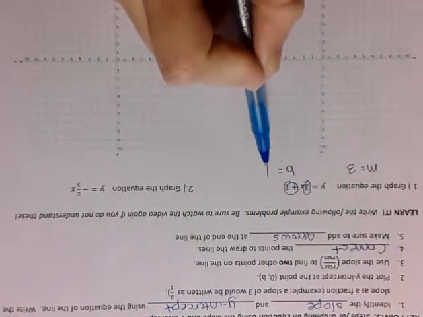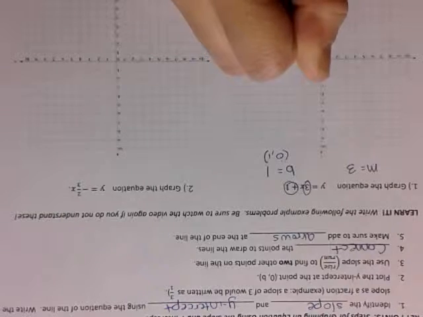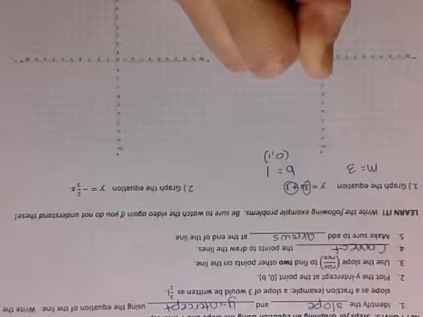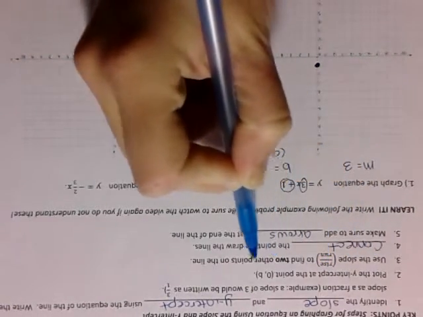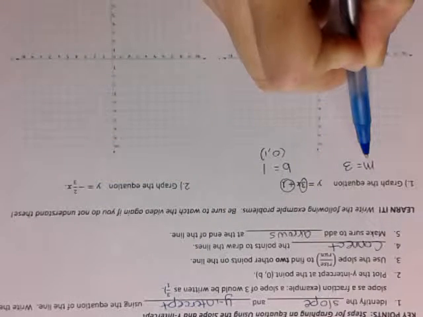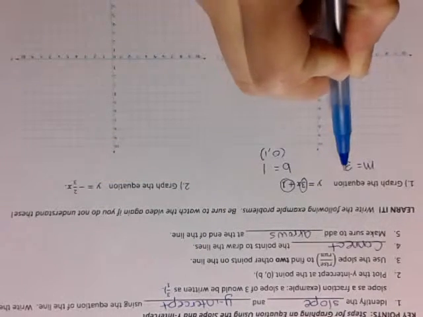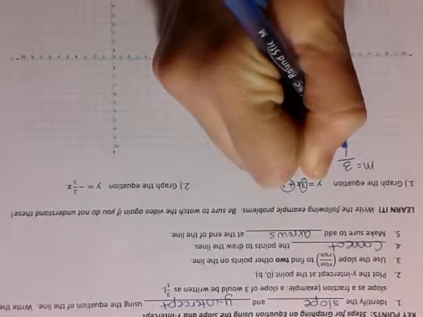Step 2, plot the y-intercept at the point 0, b. I know that my b is 1, so I'm going to plot the point 0, 1. So I go to my graph, 0, I don't go anywhere left or right, 1, and I put a nice thick point right there. Step 3, use the slope rise over run to find 2 other points on the line. So I need to write my slope as a fraction. 3, a whole number, always has an invisible 1 underneath. So this is actually 3 over 1.